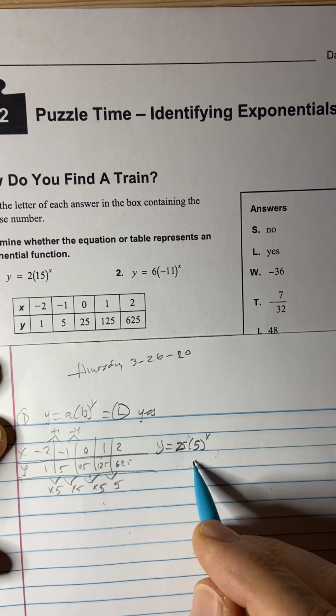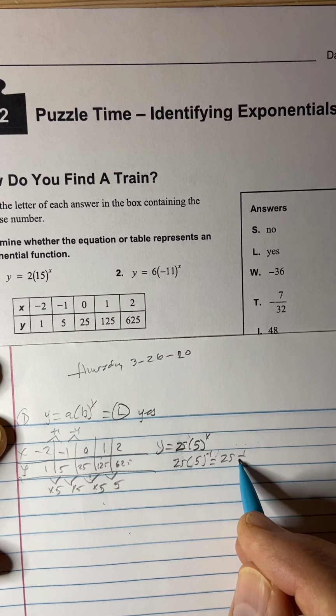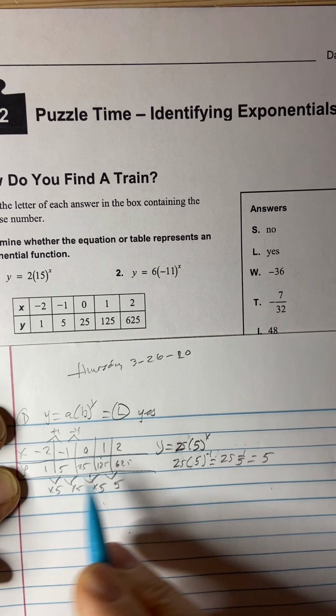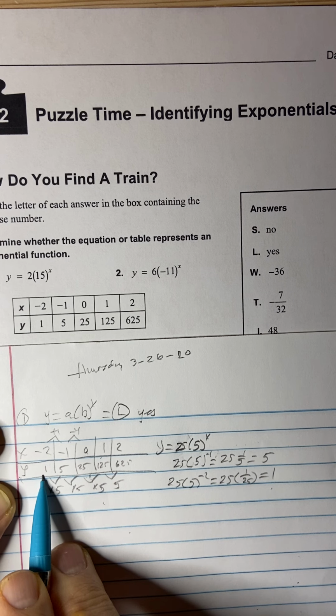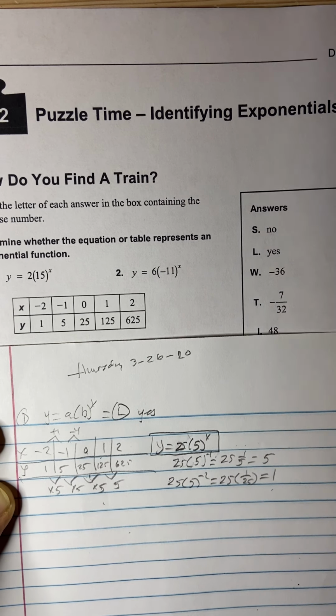And so if it's 25, 5 to the -1 equals 25 times 1 over 5, that equals 5. Oh, so that checked. Well, let's check it with 2. 25, 5 to the -2 equals 25 times 1 over 25. That equals 1. So that worked. So this looks pretty good at this point. So let's look down here.